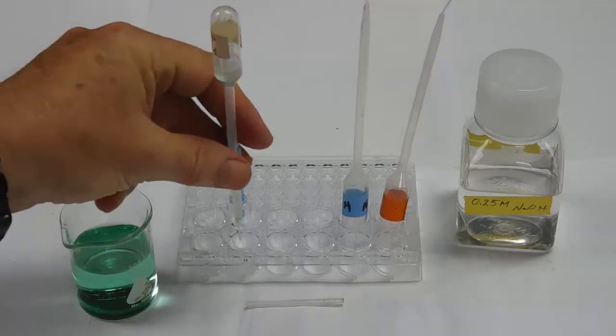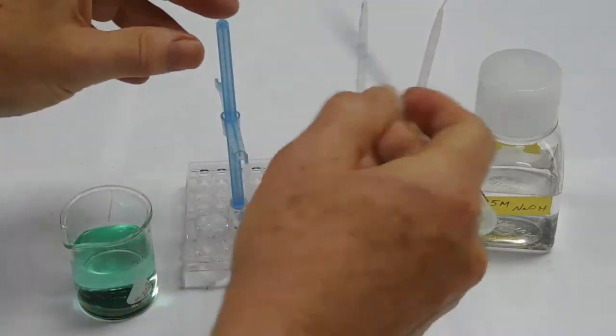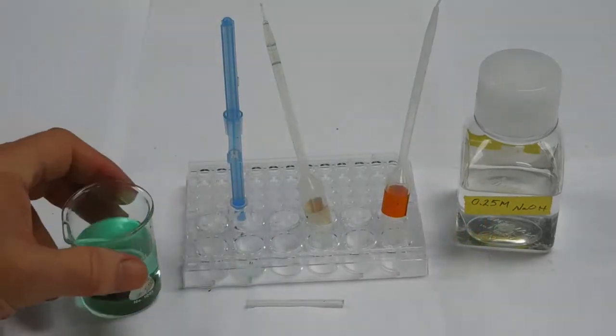Having counted drops carefully, I will then remove the pickle juice from the well holder.